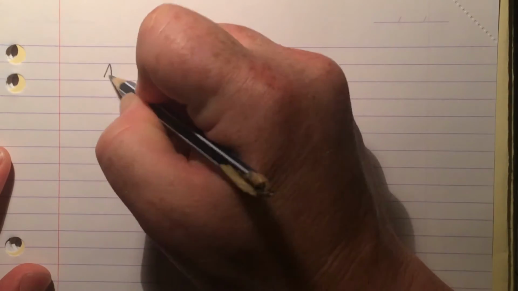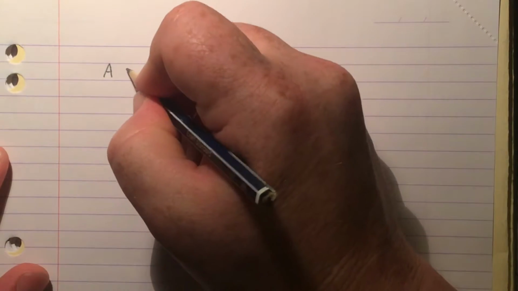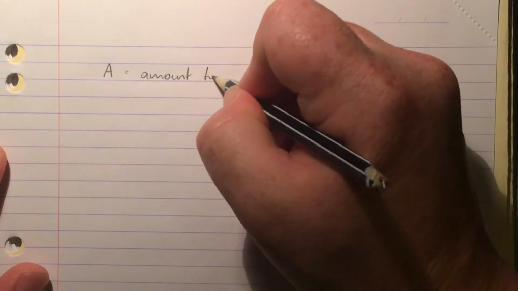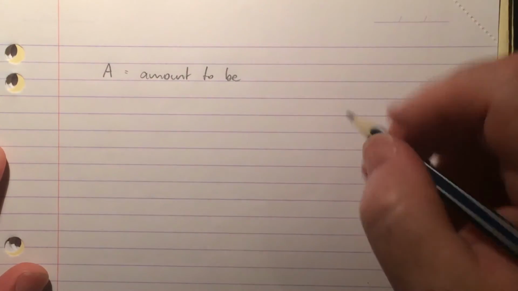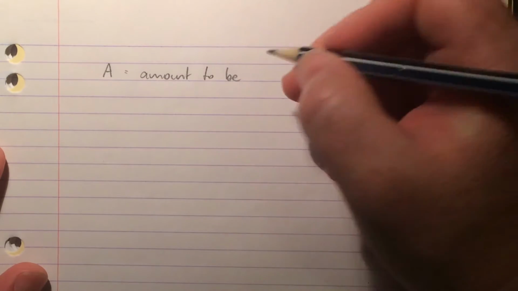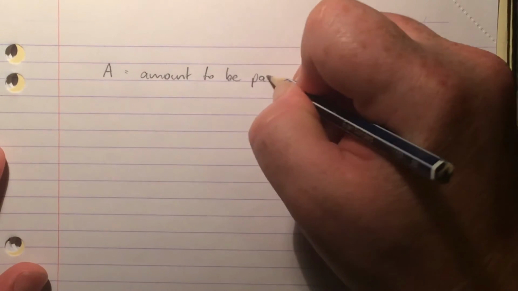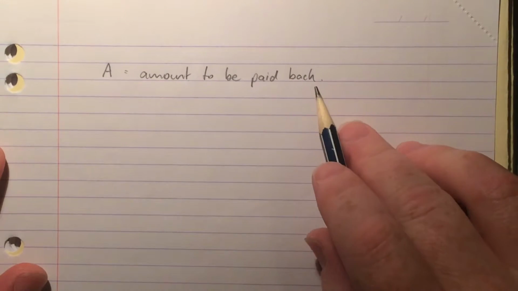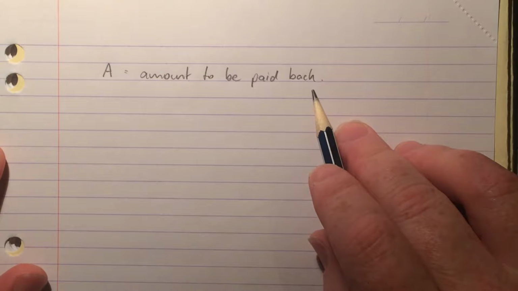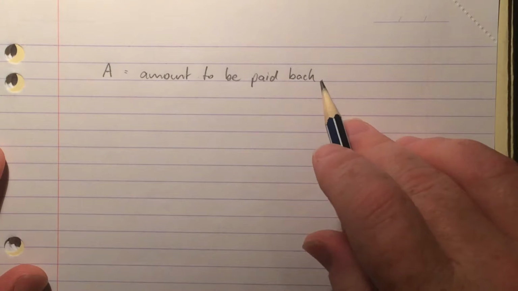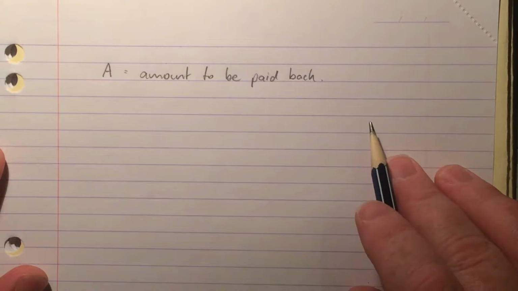We say A, just like for simple interest, is the amount to be paid back either to the investor at the end of the investment or to the bank over the course of the loan.